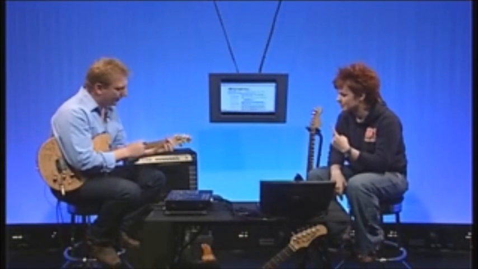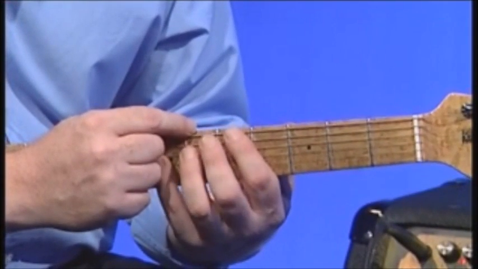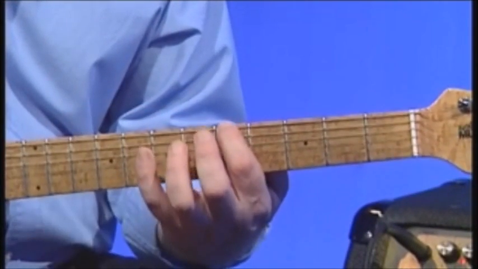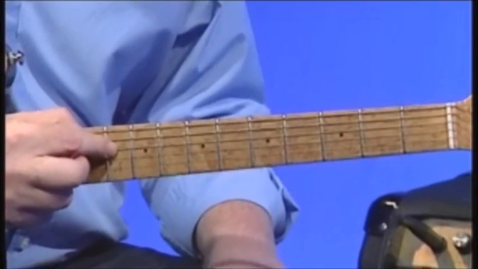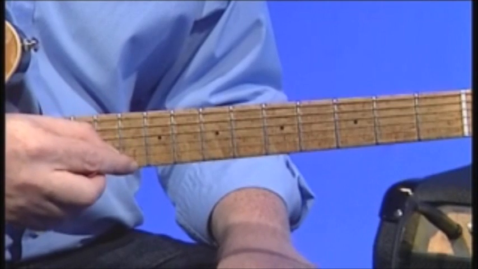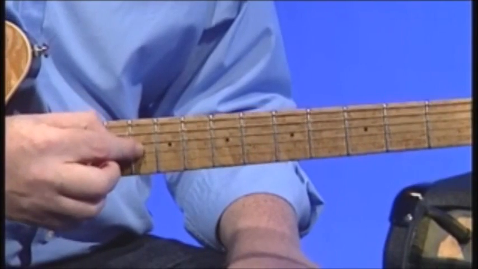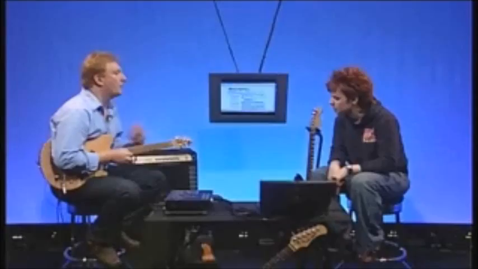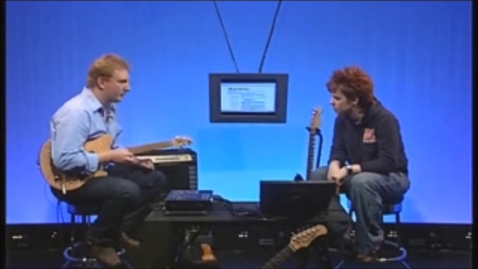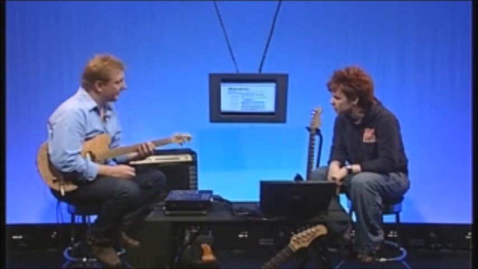Good. Take my 1st finger and put it on fret 5, on string number 6, which is the outside string. Let me run through the string numbering again. The string numbering is 6, 5, 4, 3, 2, 1. The notation for that is E, A, D, G, B and E, but I'm going to talk in string numbers and fret numbers, so there's not really any confusion. So 1st finger, fret 5, string 6.